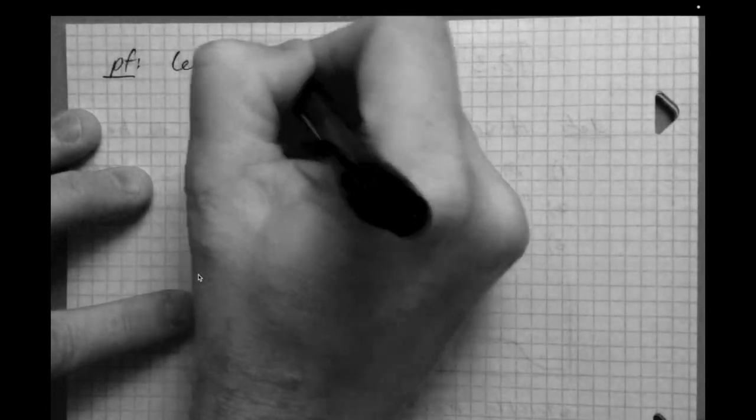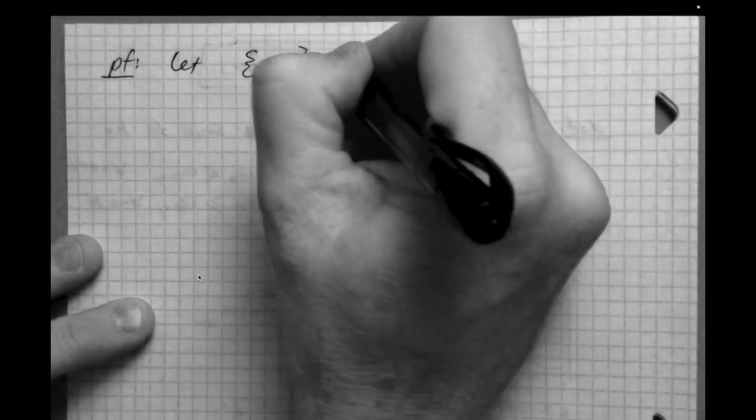Let's go ahead and prove this theorem. The picture is intuitively helpful, but let's put a rigorous argument around this. So let a sub n be a monotone increasing sequence.